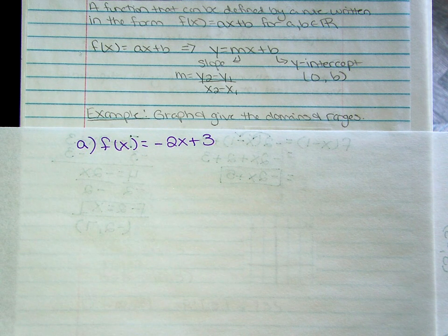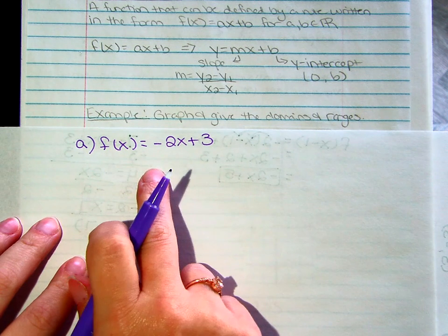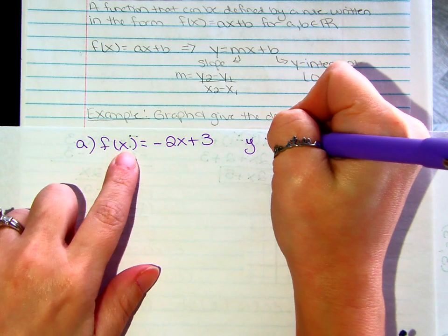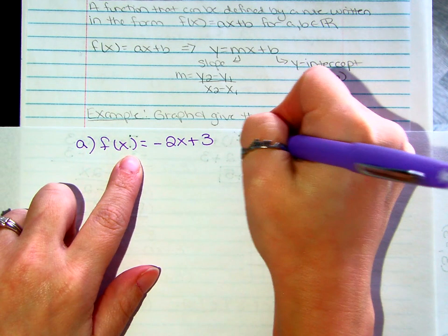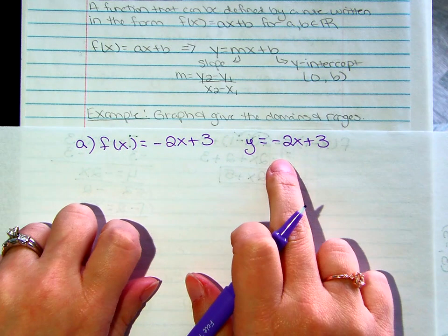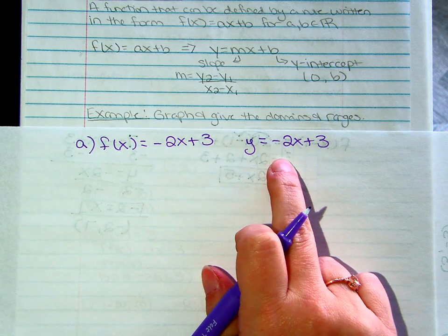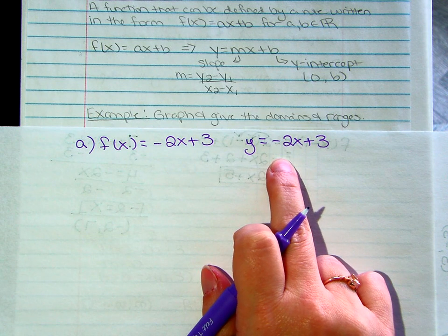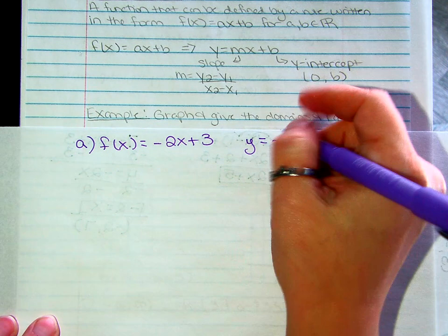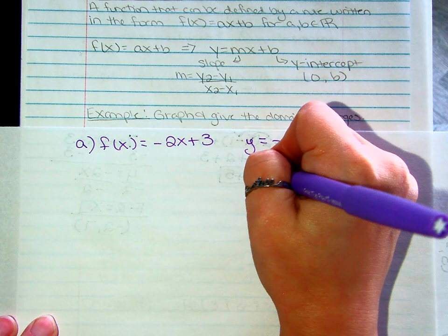Remember that this function notation is the same thing as y. So this f of x is the same thing as y, and then we can write the negative 2x plus 3. And if this makes you more comfortable because you're used to seeing lines represented as y equals mx plus b, that's totally okay. The negative 2 is our m, and the 3 is our b.